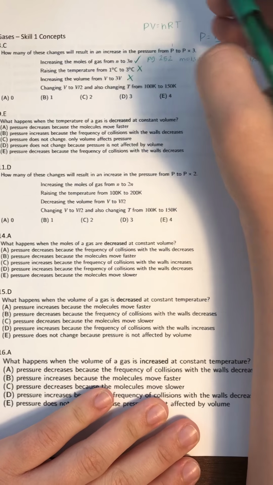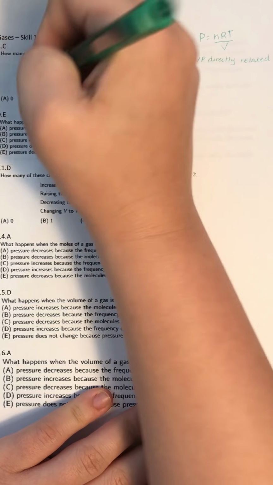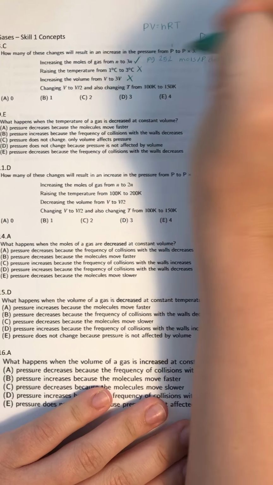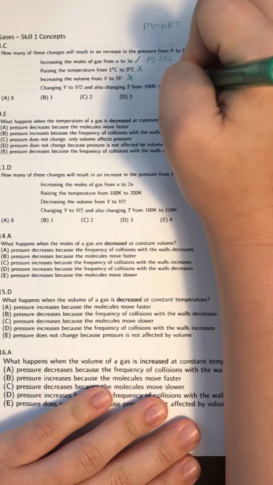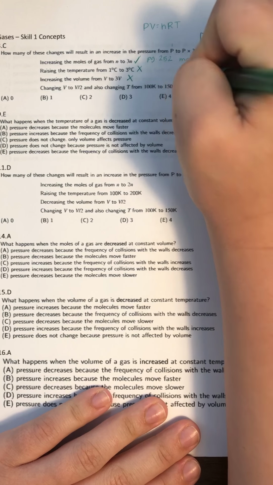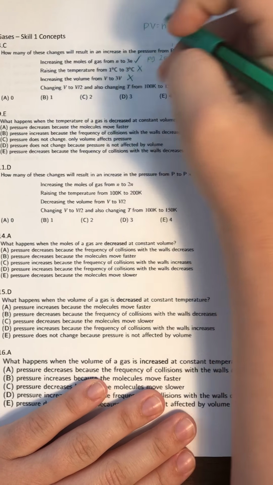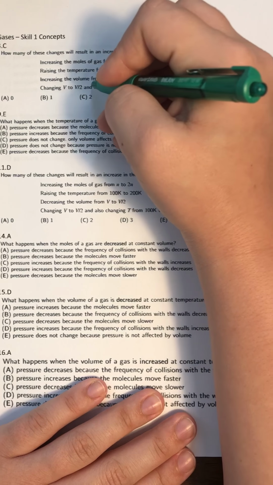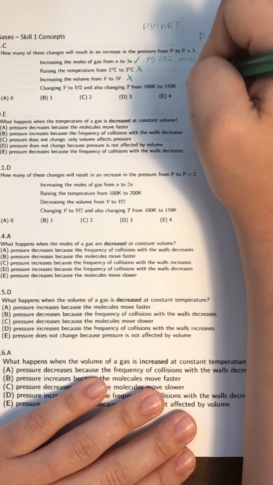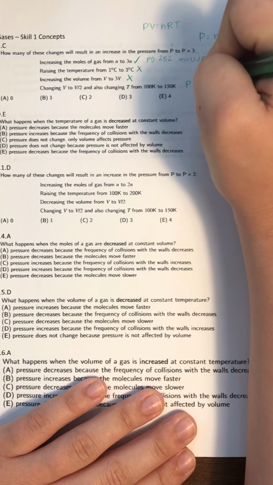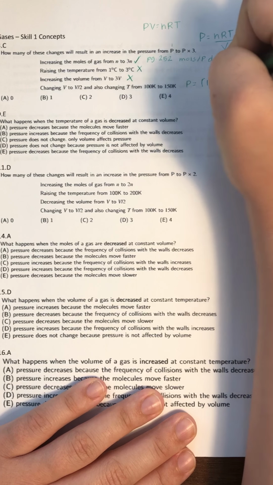For the first situation, I'm going to plug in 1 for V and 100 for kelvins. n's going to stay the same, so I'll just pick 1.